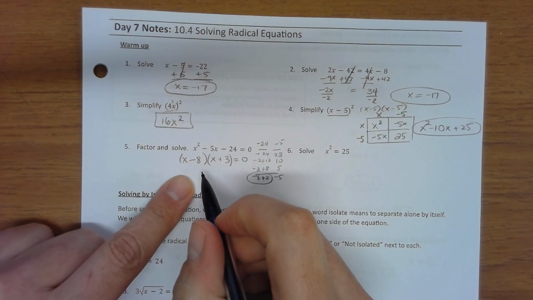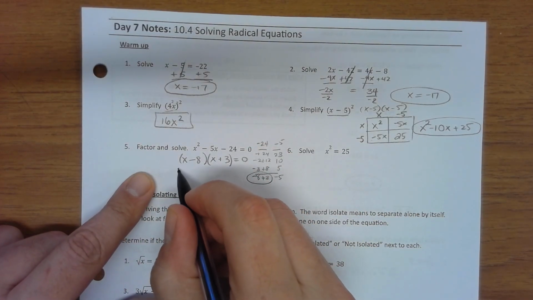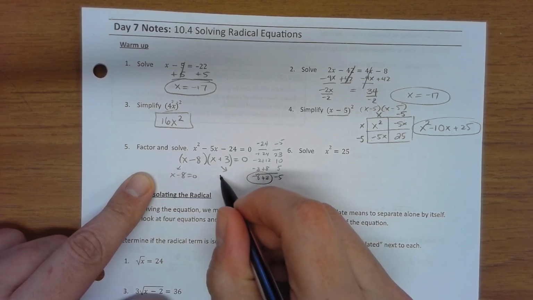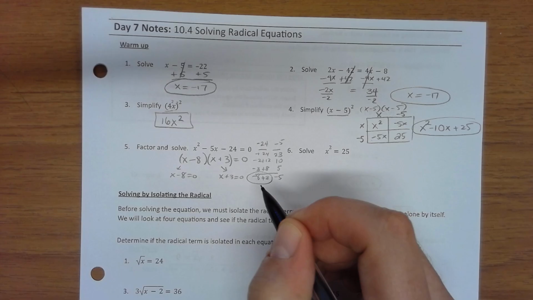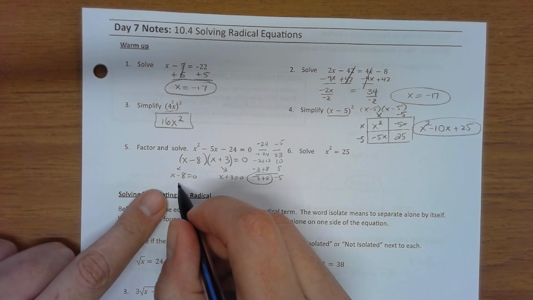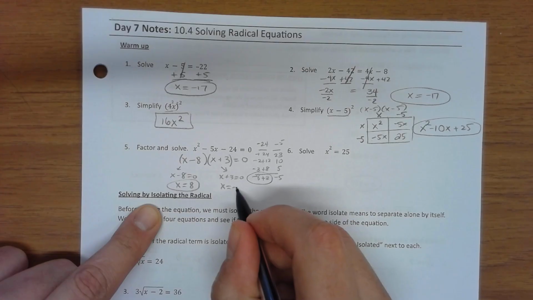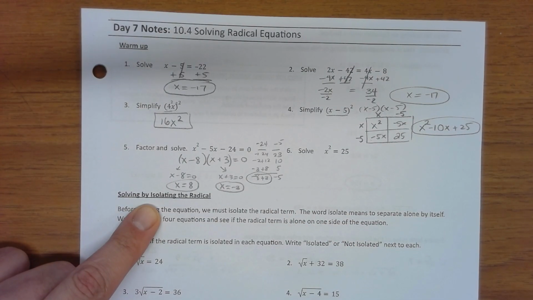The next step we need to do is continue. We're going to split this. The first equation we're going to write is x minus 8 equals 0. The second equation is x plus 3 equals 0. We're going to solve. X equals positive 8 is one answer, and x equals negative 3 is your other solution.